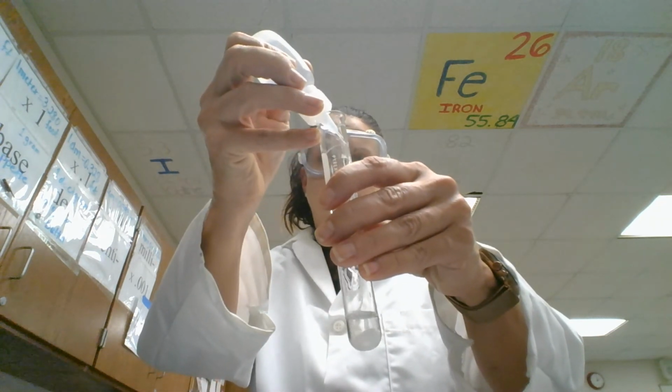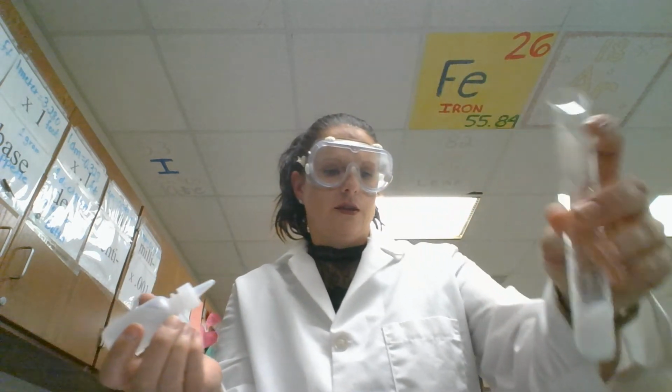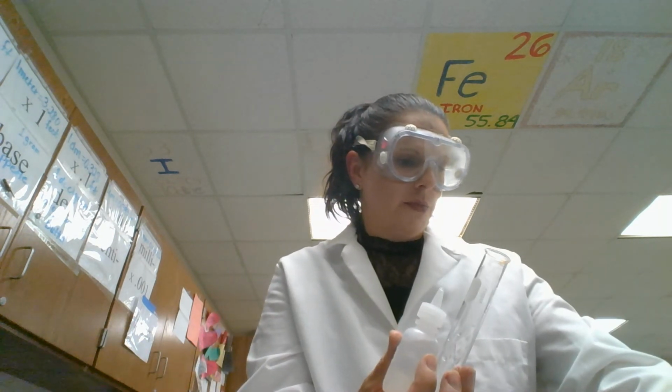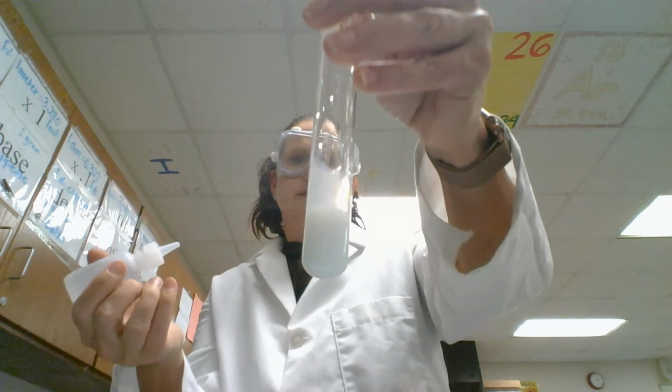All right, next we have our calcium nitrate that we're mixing with the sodium carbonate. All right, and then you can make your observation for that one. And then the third one down on the second half of that table is the strontium nitrate. We're mixing it with the sodium carbonate. Looks kind of milky.